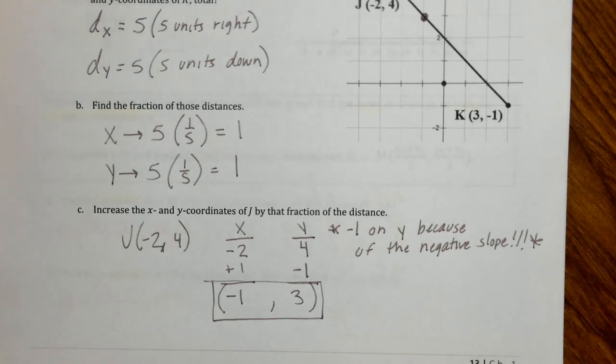Please rewatch anything that you need to. Ask your teacher if you have any further questions, and make sure you're labeling those X1, Y1s, X2, Y2s.